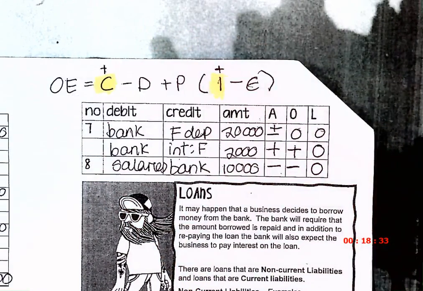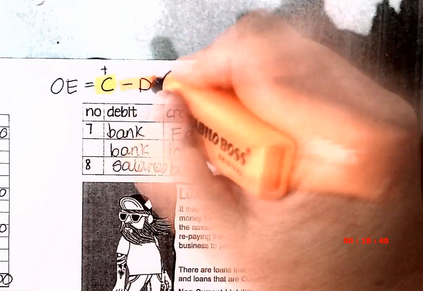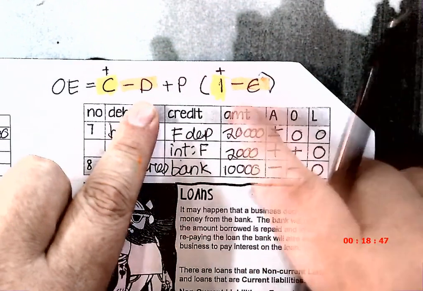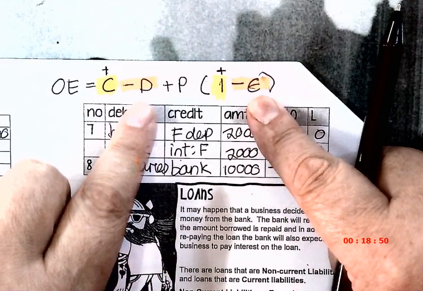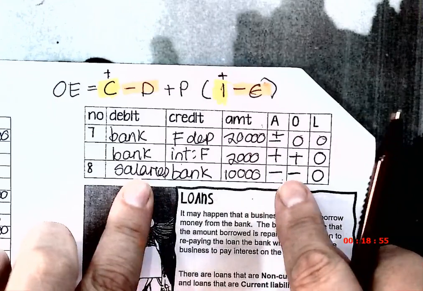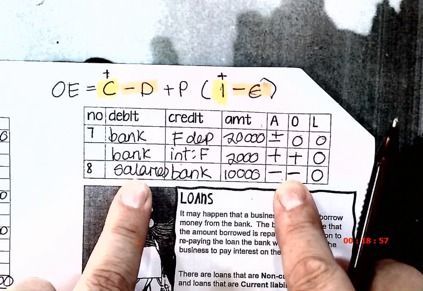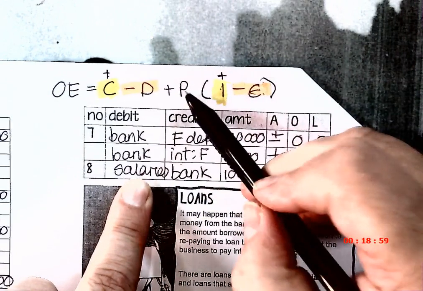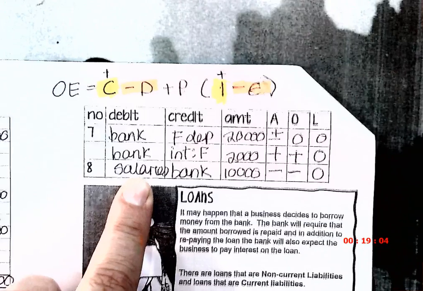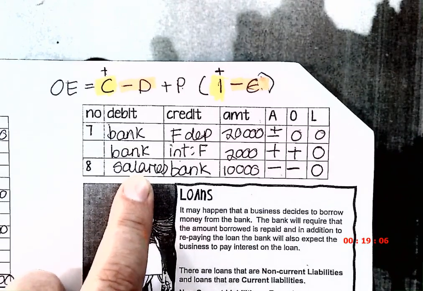But now please look at the minuses, the drawings and the expenses. So in other words, the more my drawings and my expenses, the less my owner's equity. That's why every time an expense makes my owner's equity less, because an expense makes my profit less. And if my profit is less, my owner's equity is less. I will go through it again if you don't understand it.